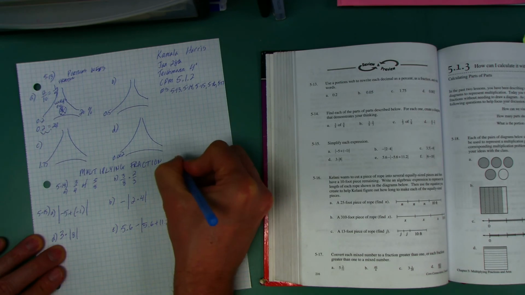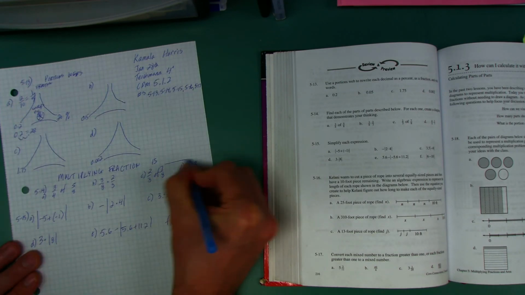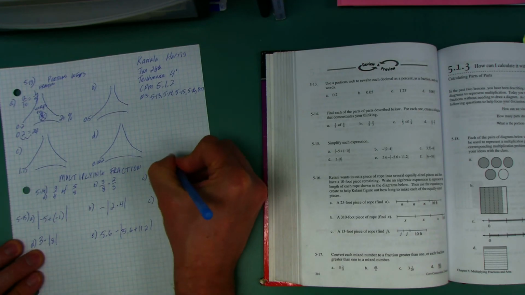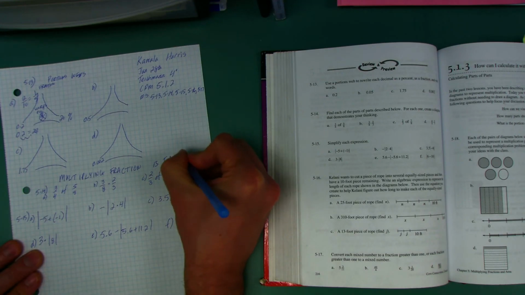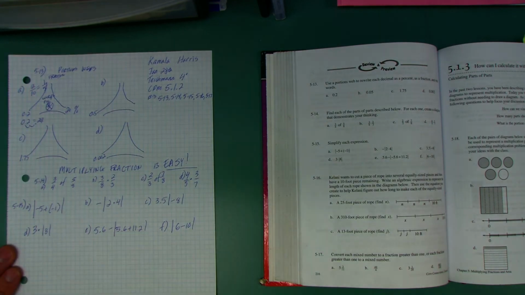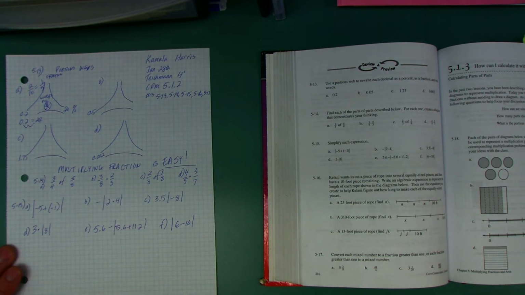What are you writing there? In even bigger letters, you're writing easy. Get that in your brain, okay? People, when they first start doing fractions, multiplying fractions, that's going to be hard, right? Because multiplying was harder than adding, right? But multiplying fractions is easy.